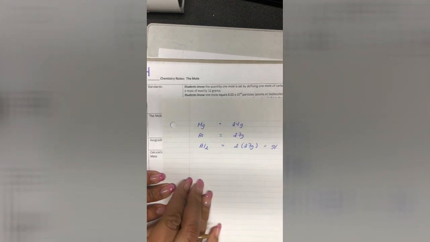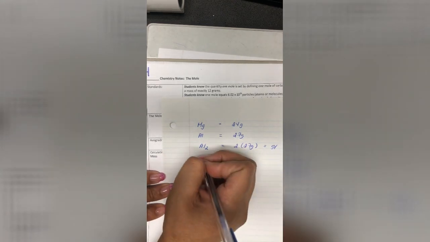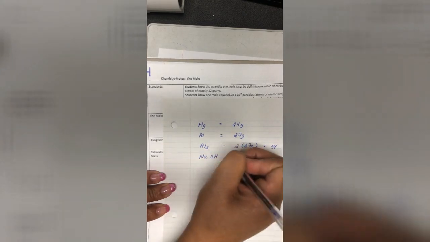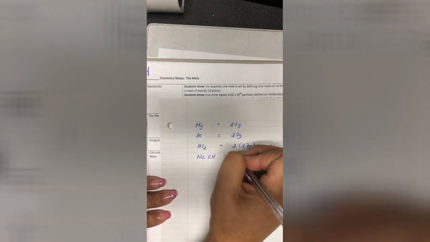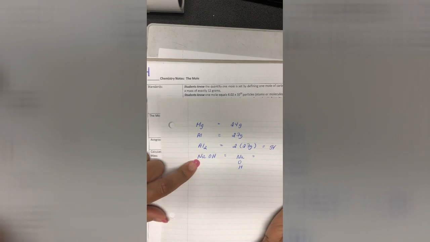Okay, I'm going to give you another one. What if I give you something like NaOH? What do I need to do? All right. How many sodiums do I have here? 1.